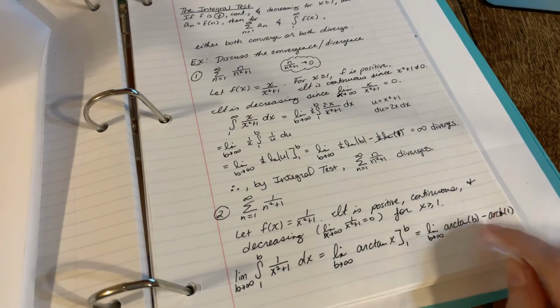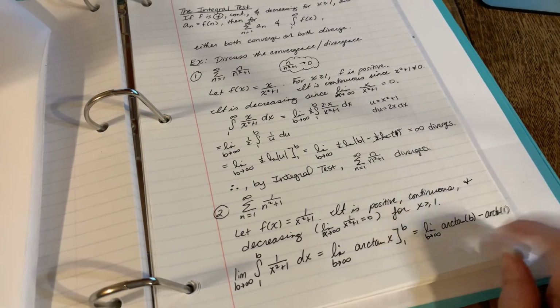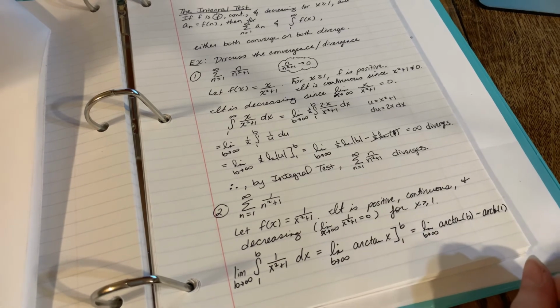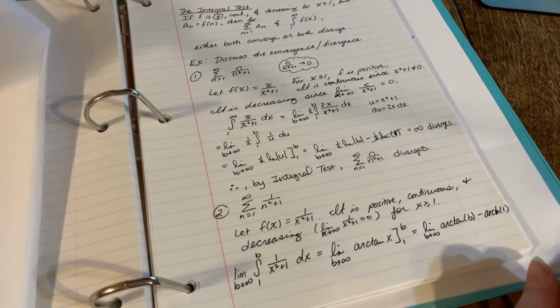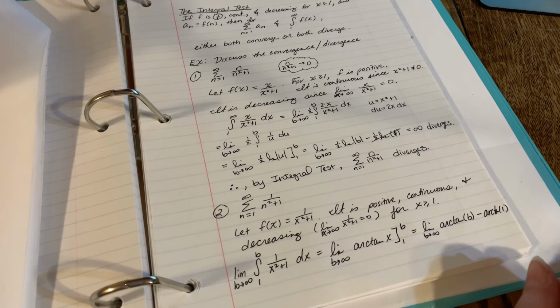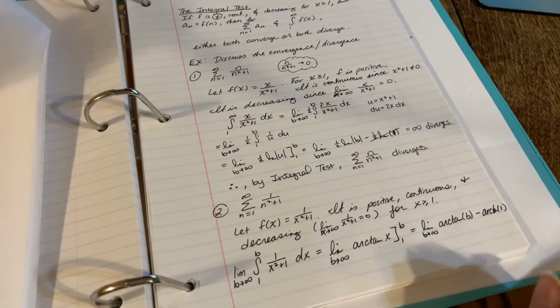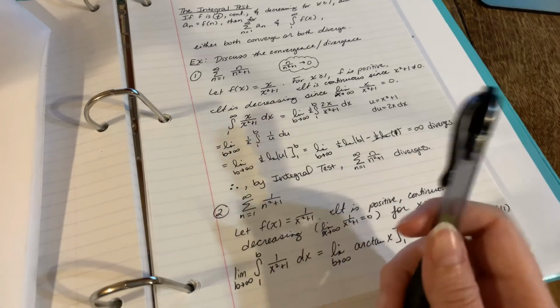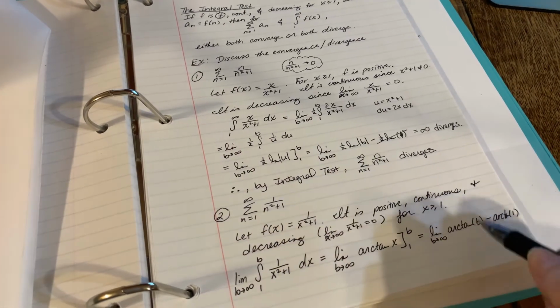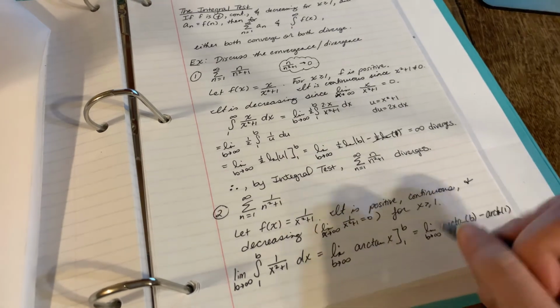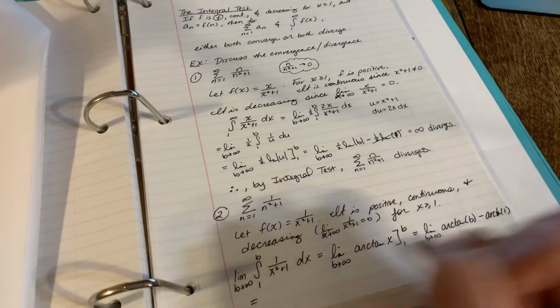Arctangent of 1 is pi over 2. No, pi over 4? Yeah, where is tangent 1? Pi over 4.